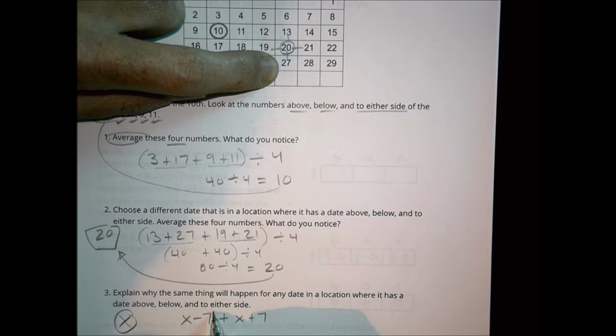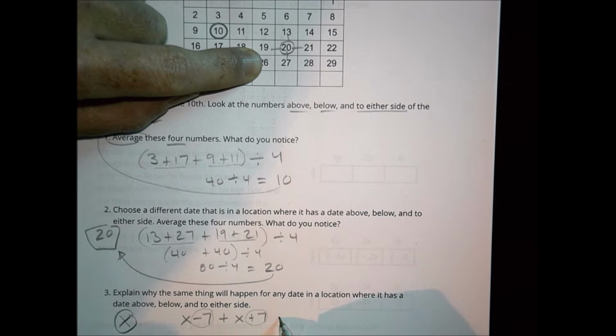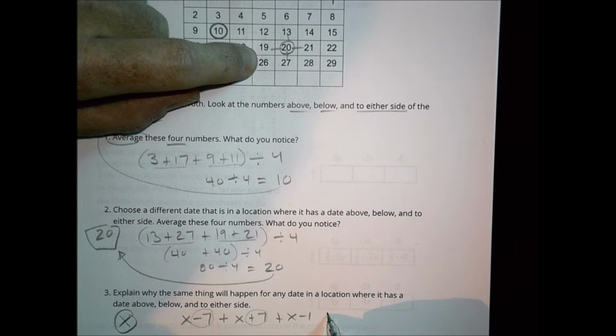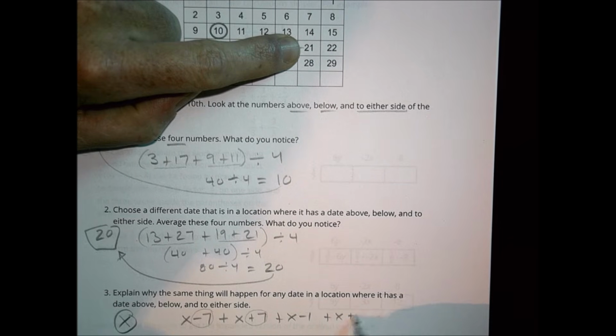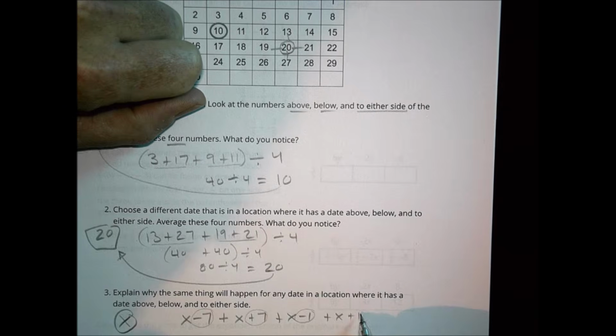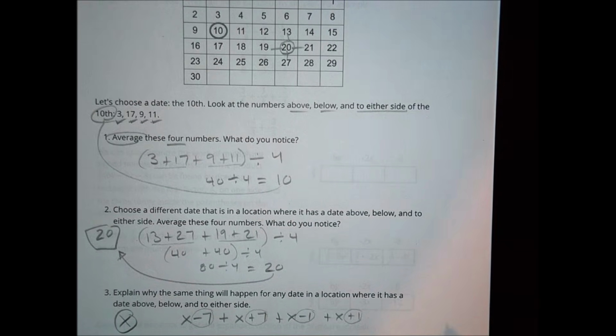Okay, so what's happening with the minus 7 and the plus 7? They're going to eliminate each other. When I look side by side, I have x minus 1 more day, and I'm going to add to it x plus 1 more day. So again, the minus 1 and plus 1 are going to cancel each other out.